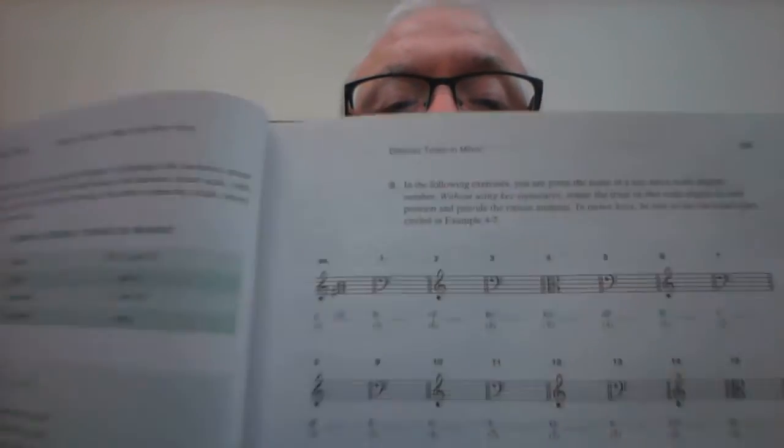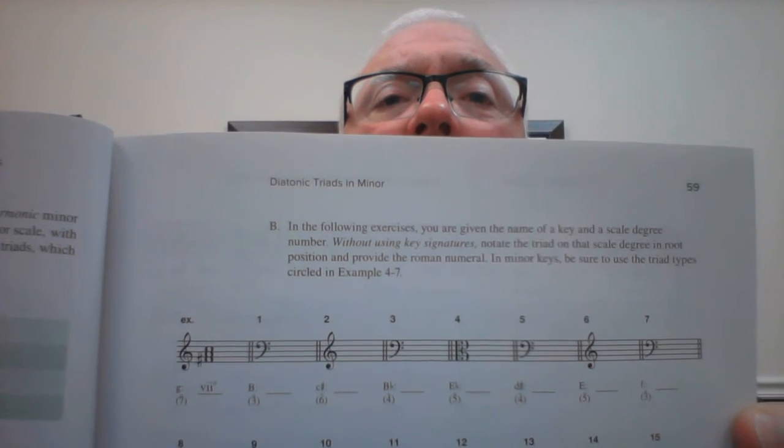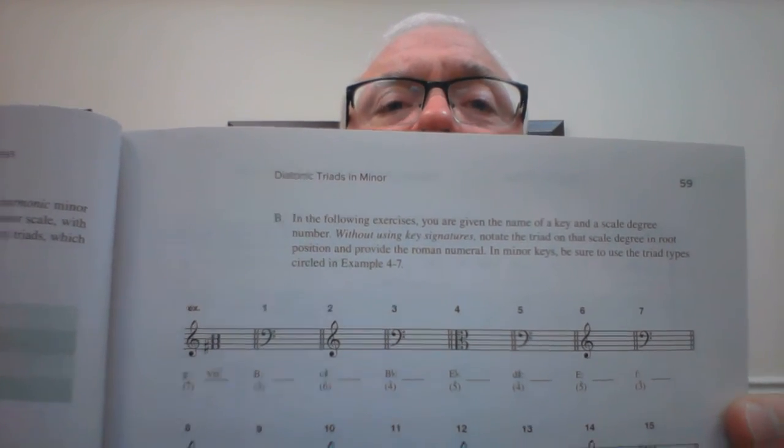We also worked some problems like set B, where you're given a key and a scale degree, and you have to show me the Roman numeral and spell the chord on the staff. So for instance, in problem 3, I'm at the top of 59 by the way, we're in B flat, and you're supposed to show me the chord that comes about on the 4th scale degree.